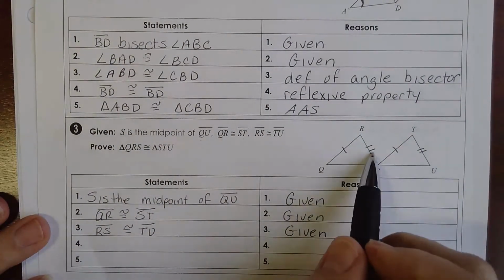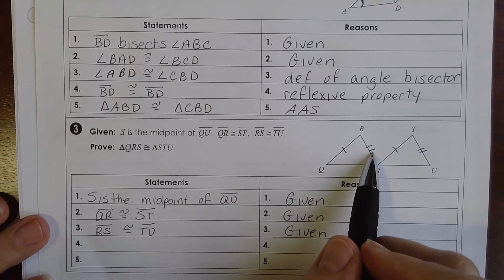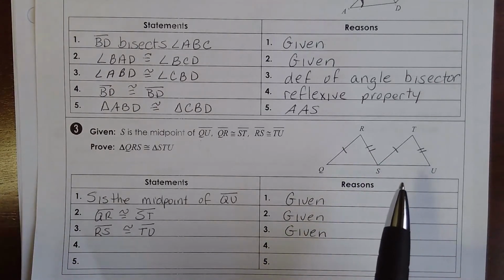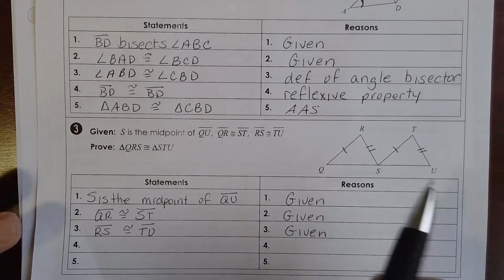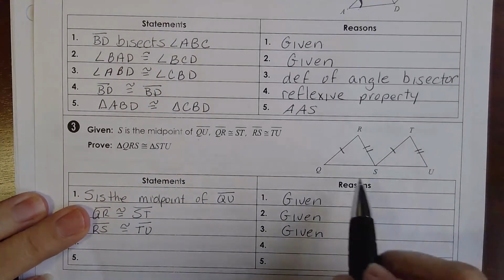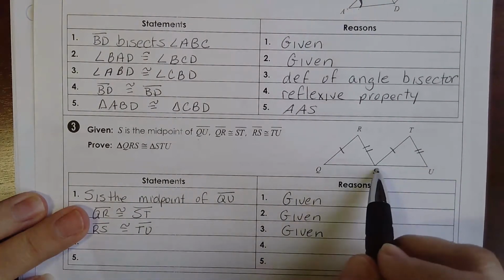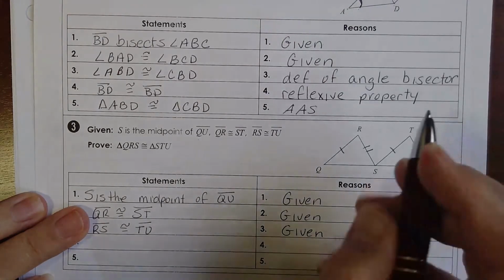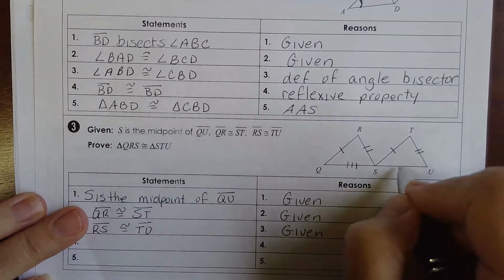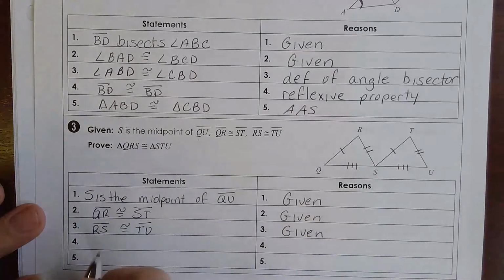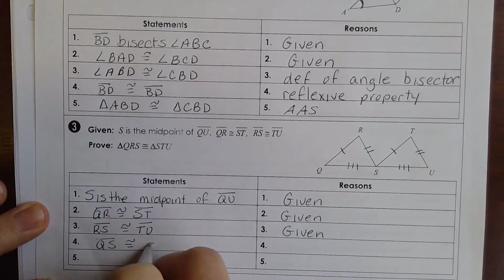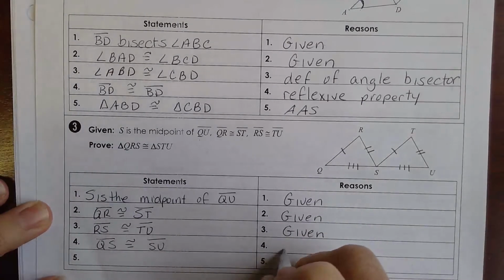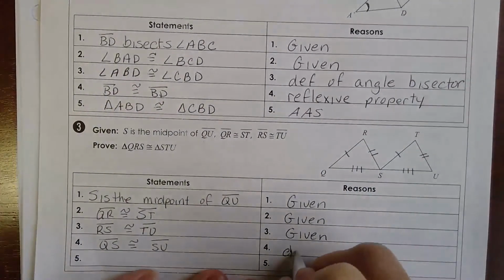Okay, so we got two sides, so it's either side, side, side, or side, angle, side. We don't know anything about our angles, but we do have this midpoint. S is the midpoint of this. So again, S is going to cut QU in half. So QS is going to be congruent to SU. QS is congruent to SU by the definition of midpoint.